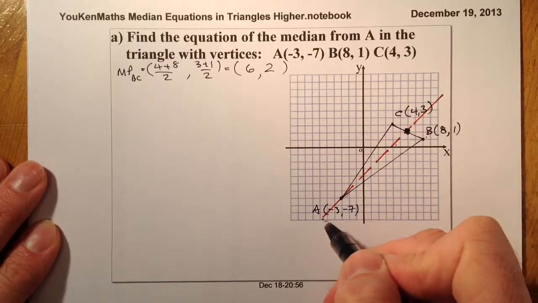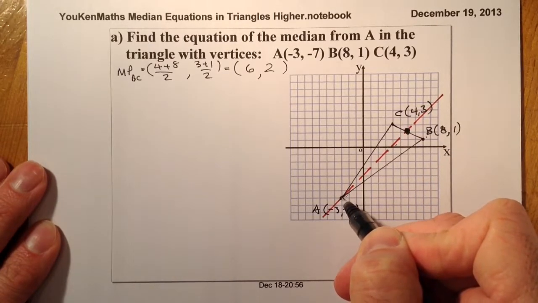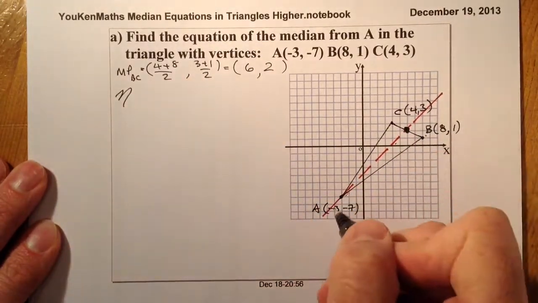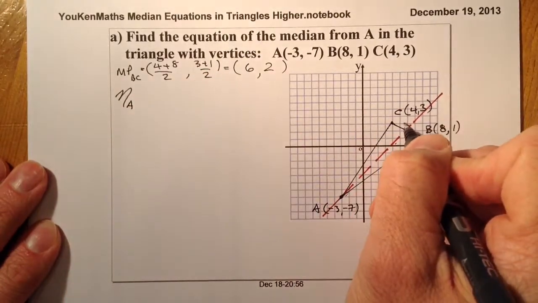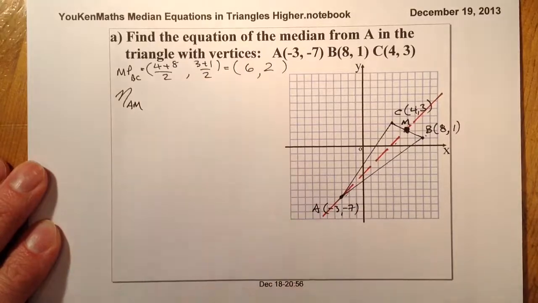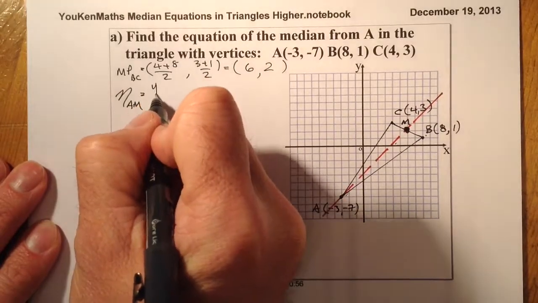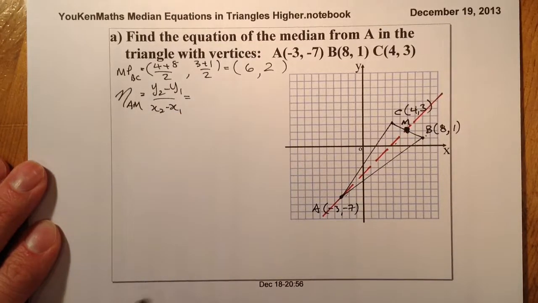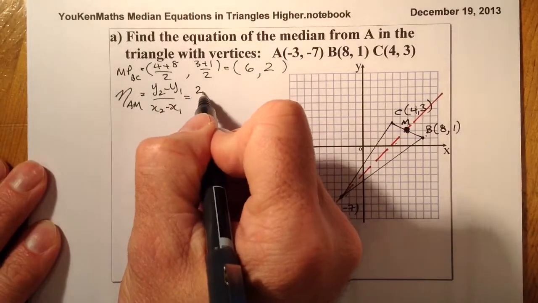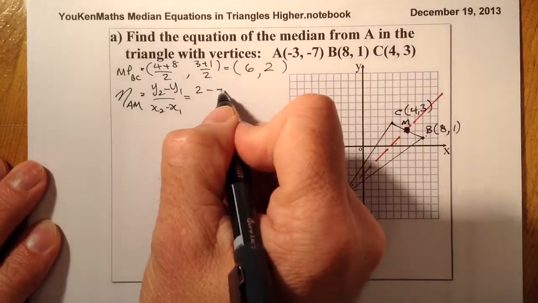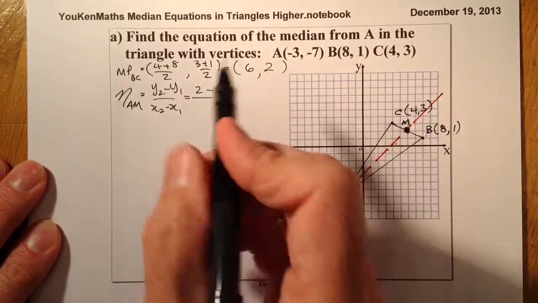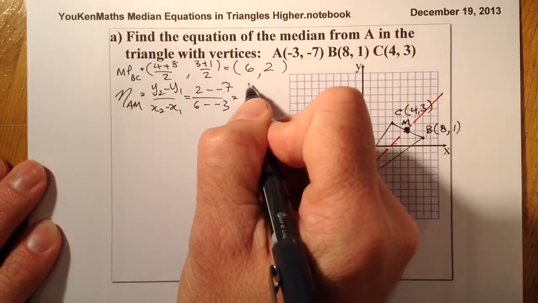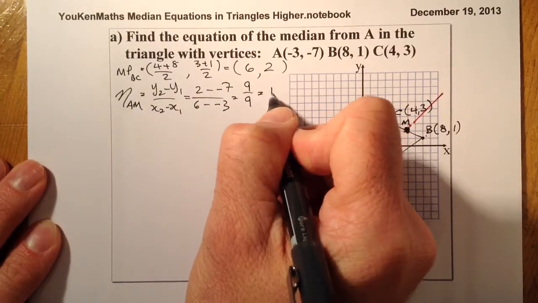I was then saying that I'm going to find the gradient of a line that goes from where the median comes from across to that midpoint. So it's going to be the gradient of A, and I'm going to call this point over here the point M. So how about the gradient of AM? I'm going to use y2 minus y1 all over x2 minus x1 to work that out. Let's start with this point here. So I'll go for 2 and subtract off minus 7, and on the bottom I've got 6, and what I'll take away is the minus 3. What that gives me on the top will be 9, and 9 on the bottom, so that's a gradient of 1.